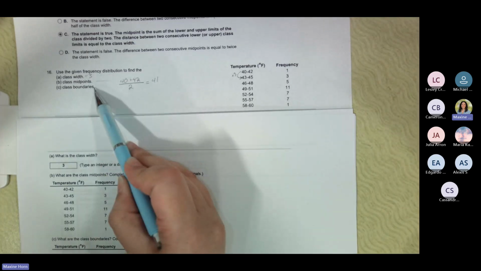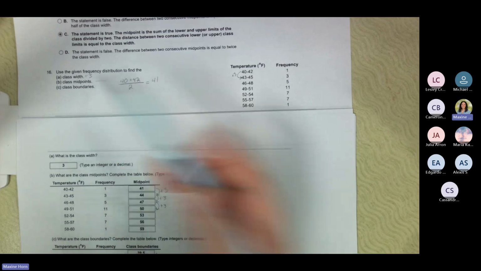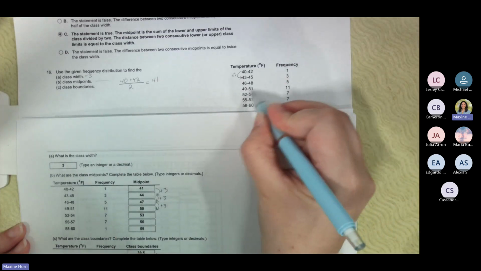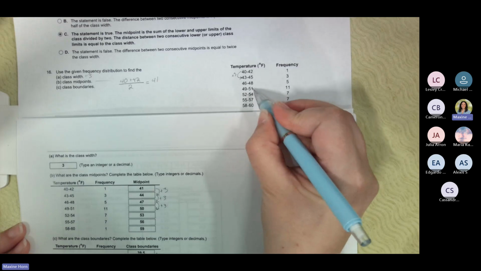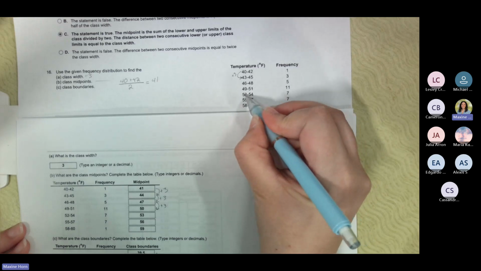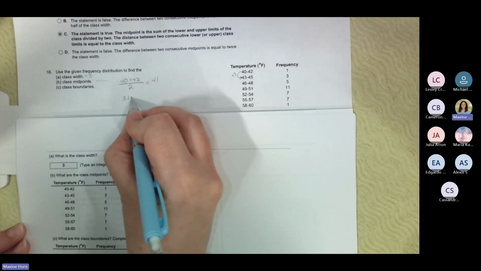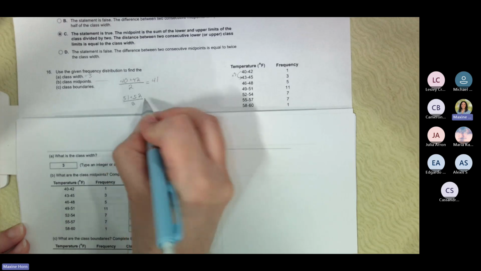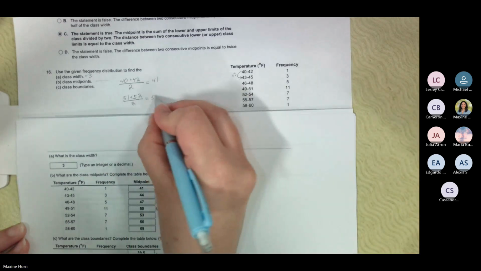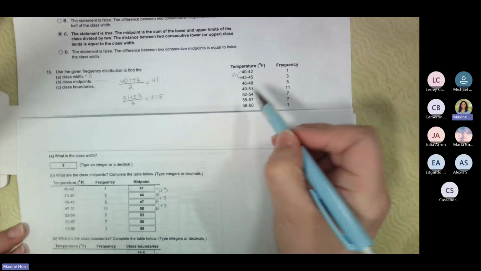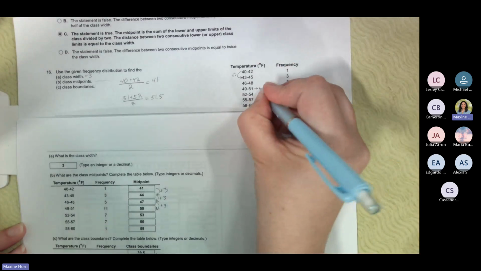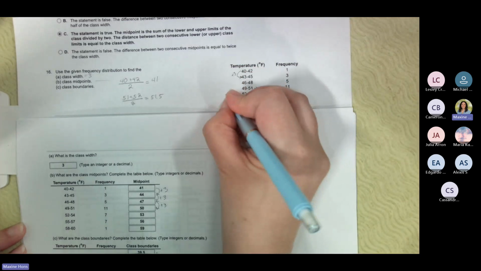Right, and then the class boundaries. So again, we're doing the same thing we did before, where we say, okay, the boundary, maybe I'm going to do between here and here. So I'm going to say, what's the class boundary between 51 and 52? So again, I'm going to add them up and divide by 2. Or if you can say in your head, well, what's halfway between 51 and 52 is going to be 51.5, which means that over here is 51.5.